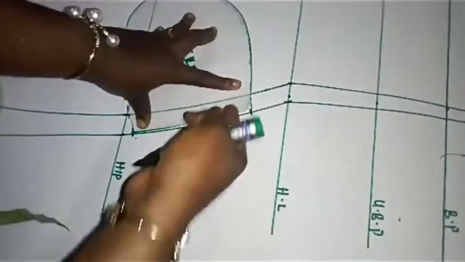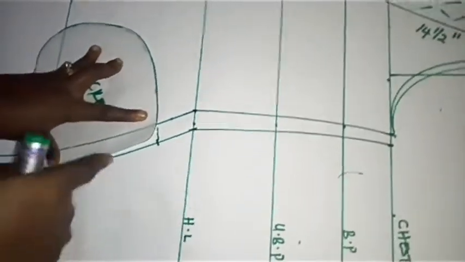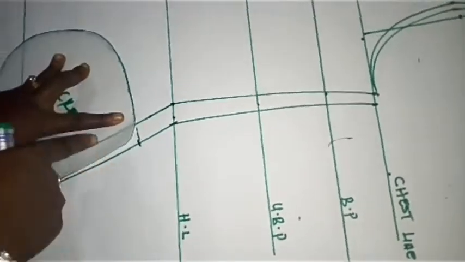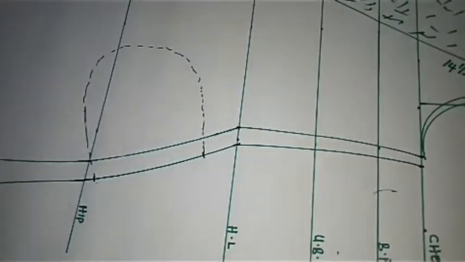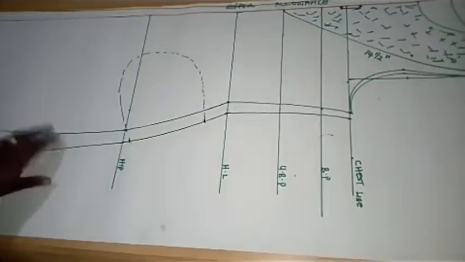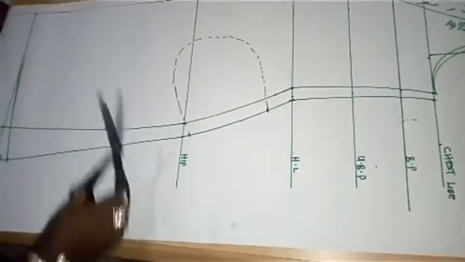I want the pocket to hide inside. So I'll only add my seam allowance and attach my seam allowance directly to this pocket. Okay, so it will be falling inside. Now this is all we have for this drafting. Okay, so I'm going to cut it off right now.